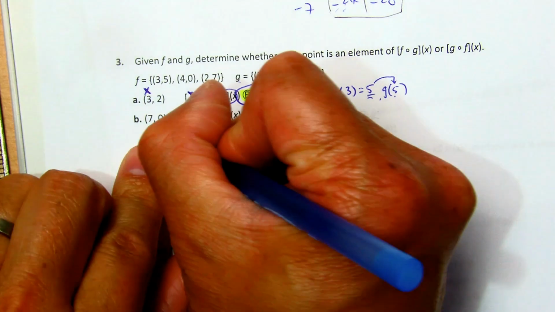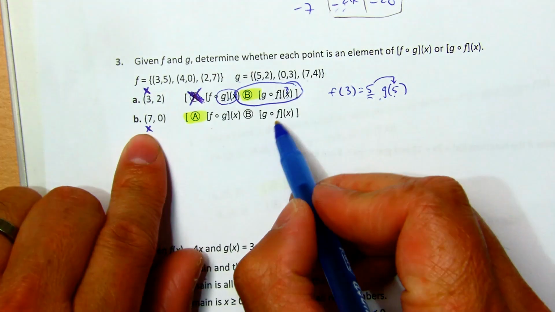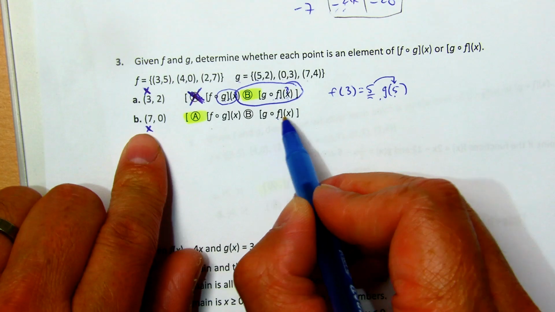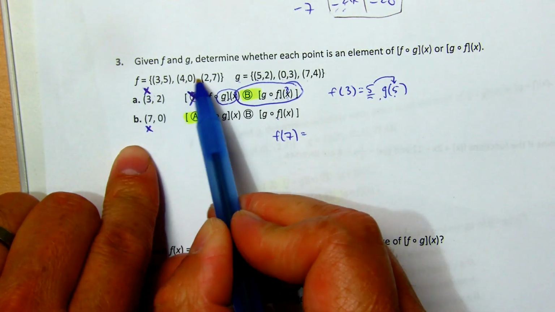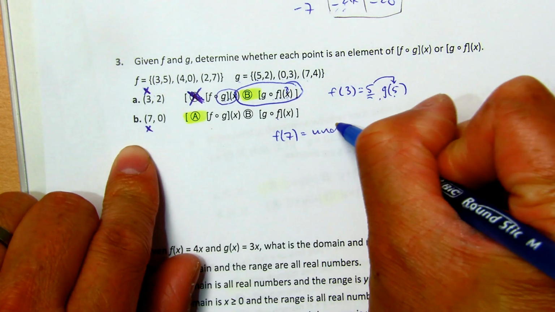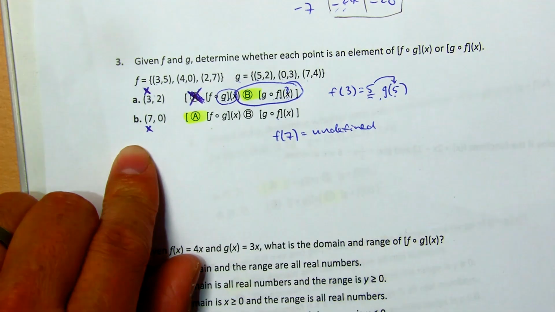Here, x is 7. Let's do this one. F of 7. There is no f of 7, so we call this one undefined. Can't find it. Okay, so not that one.